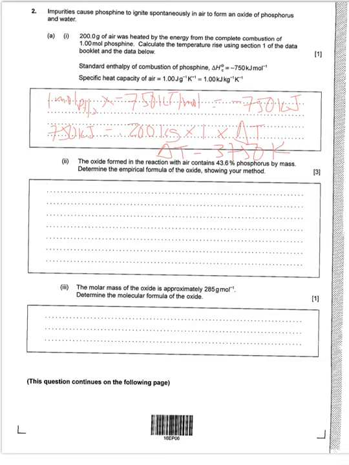Part 2, the oxide formed in the reaction with air contains 43.6% phosphorus by mass. Determine the empirical formula of the oxide. So if it's 43.6 grams out of 100, and I know 1 mole has a mass of 30.97 grams, we're really talking 1.41 moles of phosphorus here.